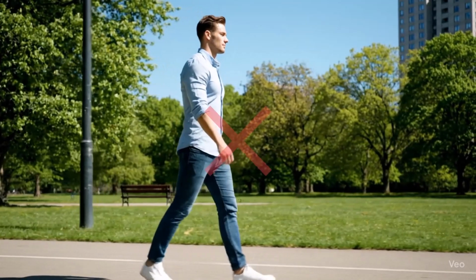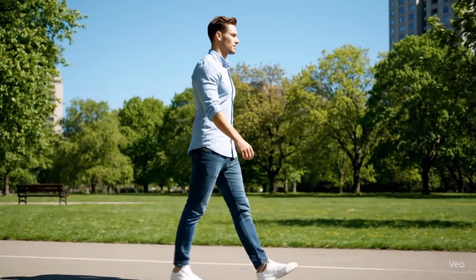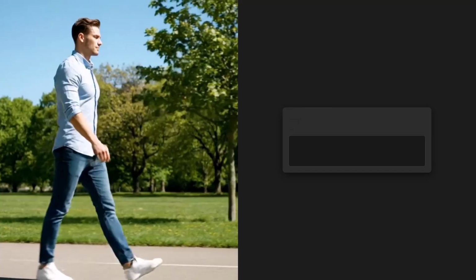Okay, so you've generated a video, but it looks, well, a bit generic, flat, boring. This is a super common problem. The secret to breaking through this is to stop describing just the action and start describing the feeling. This is a pro technique I call sensory prompting. Instead of just what's happening, we're going to tell the AI 3 extra things: the light, the lens, and the mood. Watch this.